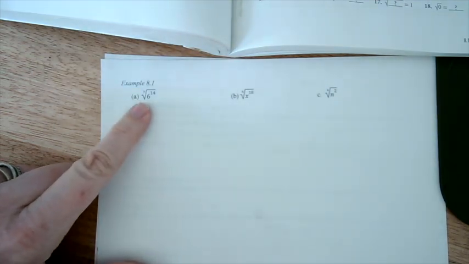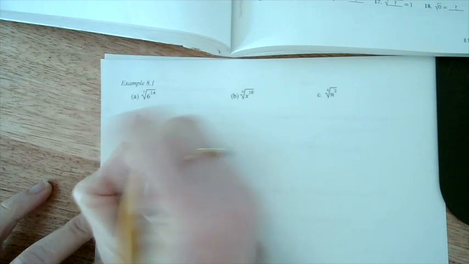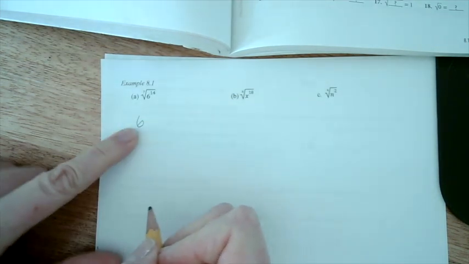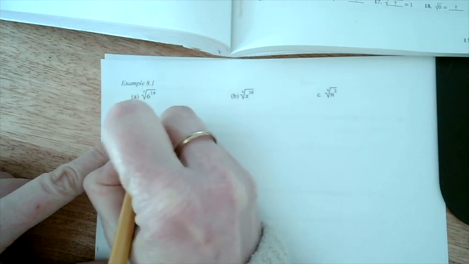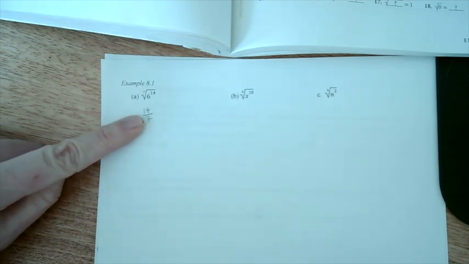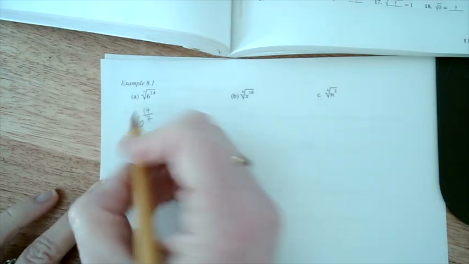So first we're going to express it as a fractional exponent. So we have our radicand, and then our exponent, and our index. Now this is what I mean by expressing using a fractional exponent. What I mean by simplifying is that fraction right there, 14/7, can be simplified. 14 divided by 7 is 2.